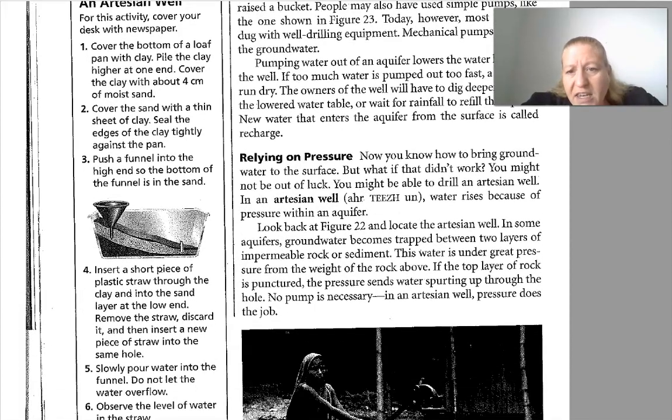Relying on pressure. Now you know how to bring groundwater to the surface. But what if it didn't work? You might not be out of luck. You might be able to drill an artesian well. In an artesian well, water rises because of pressure within the aquifer. Looking back at Figure 22, locate the artesian well.